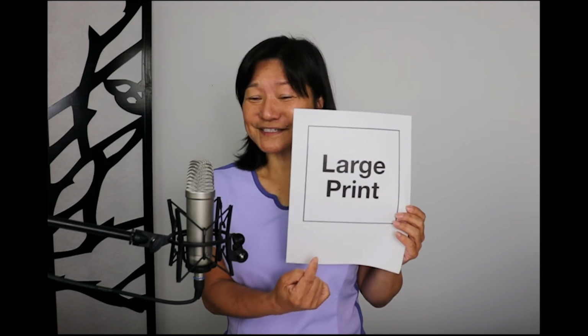Well, it's pretty obvious. What it says there is large print. So when you see this symbol, that means there are documents presented in large print. So what is large print exactly? We normally call it the accessible print. It is 18 points or larger. So large print is indicated by this word large print, and or bigger.